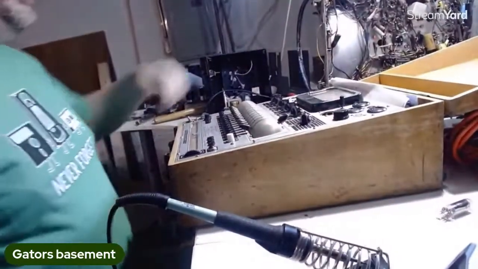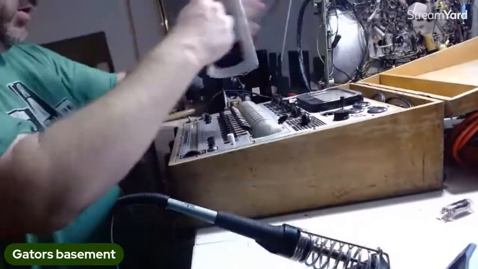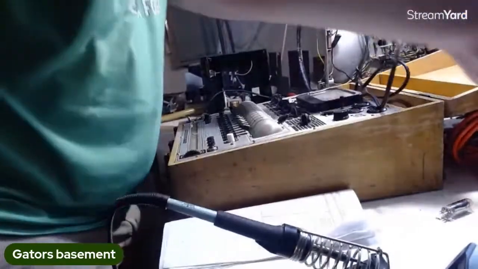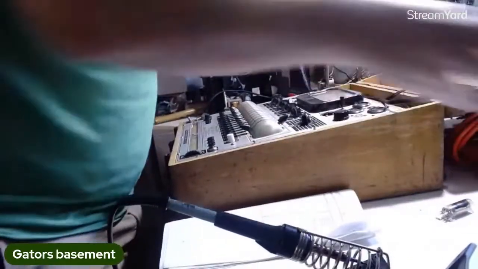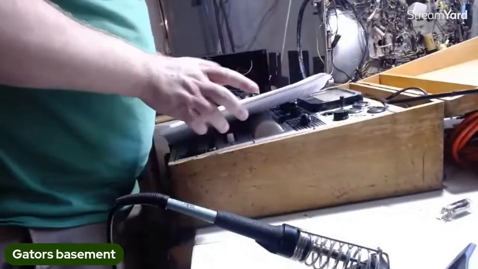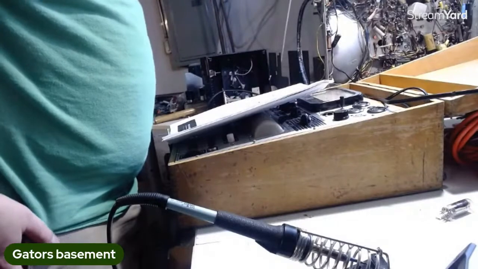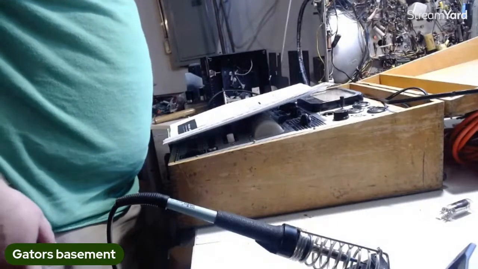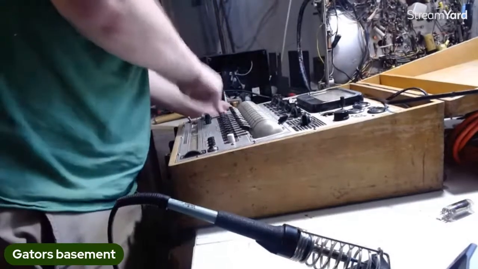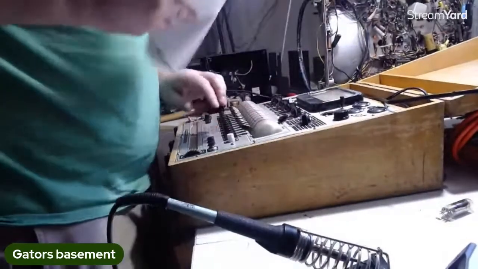Alright, so let me review what we do here. What we do here is we plug this in, and I think this comes with instructions. "Depress off button and connect attachment plug to 110, 115 volts." Oh, so I gotta make sure it's off. Okay.